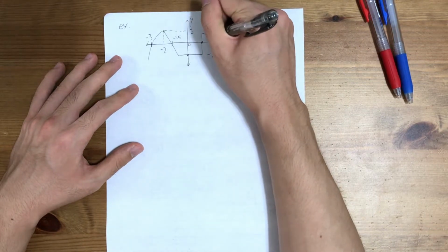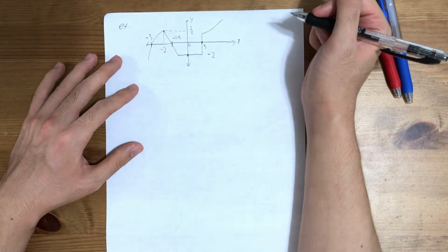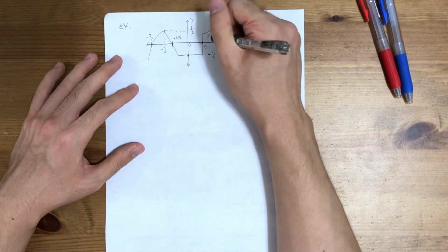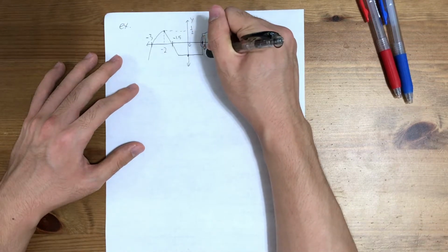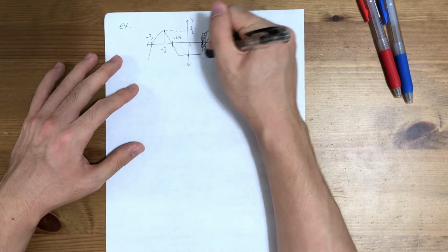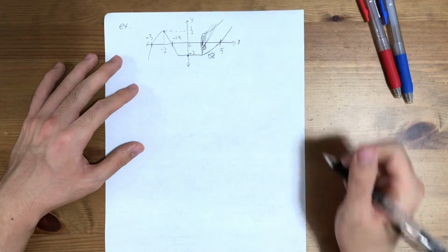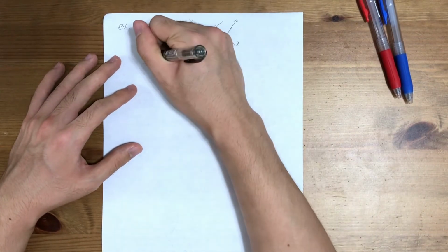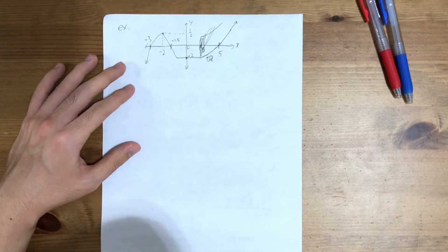We need this, so let's say 3. Okay, so sorry, since we're learning functions, let's not consider this. So let's say you have something like this. Okay, so this is where negative 2 is, and then you have like 5 here. So the equation is not given, and you're supposed to sketch this.